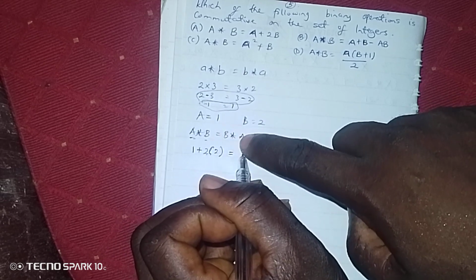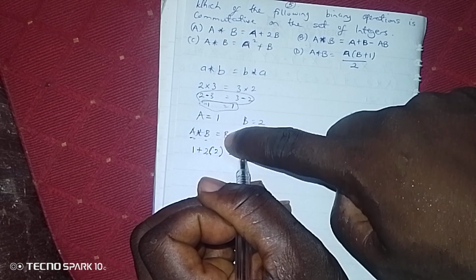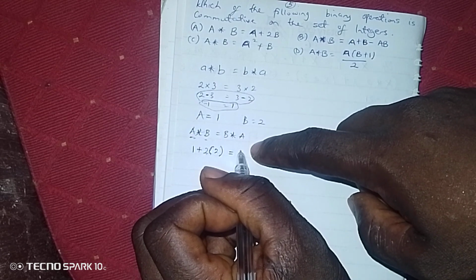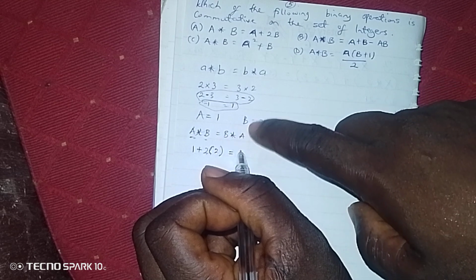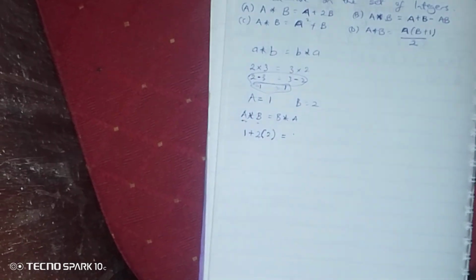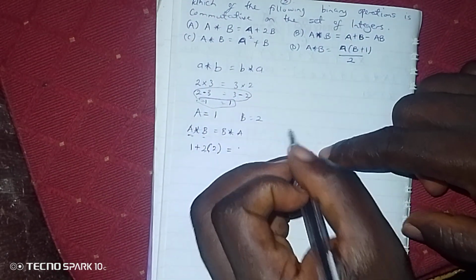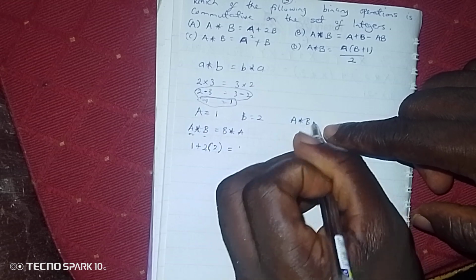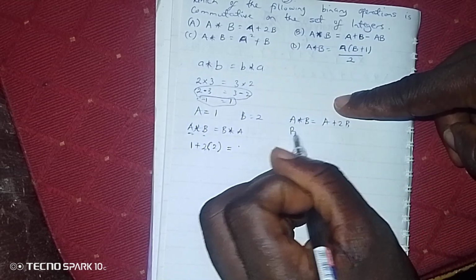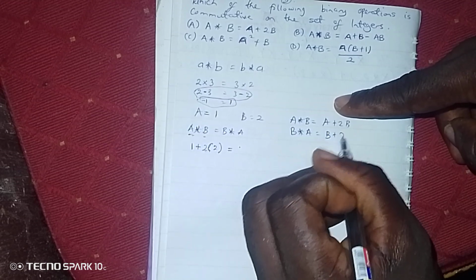B asterisk A means that instead of B being the first thing here, I need to do it for better understanding. When it was A asterisk B from the option, it was A plus 2B. So if it is B asterisk A, it will be B plus 2A.